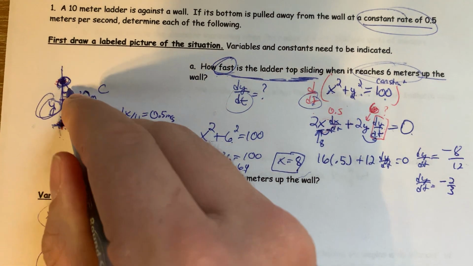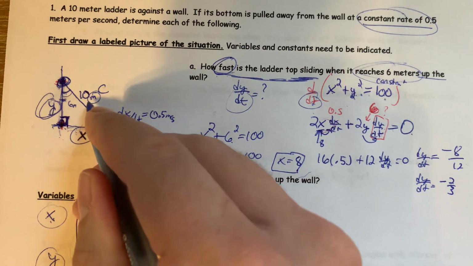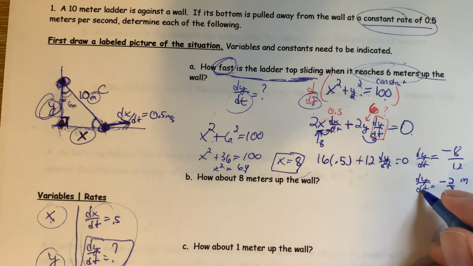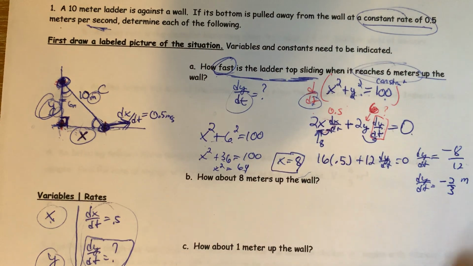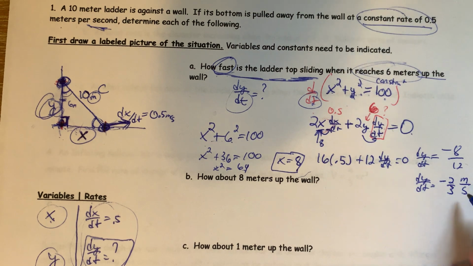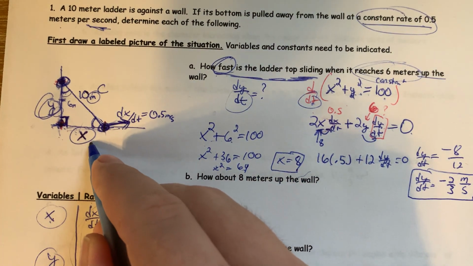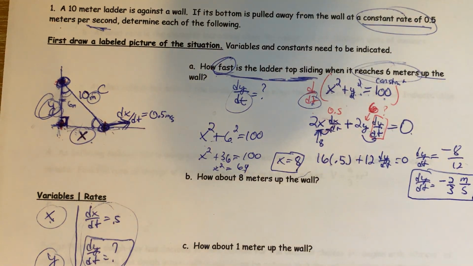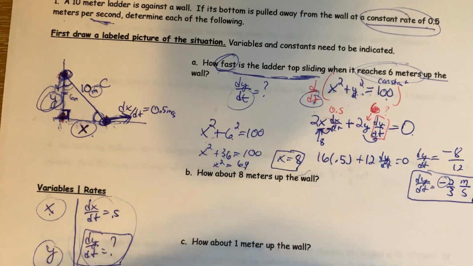y is being measured in meters, because if this is in meters, then when you do the Pythagorean theorem, this is also in meters. So y is in meters, and time is being measured in seconds, with 0.5 meters per second. So meters per second. So there we go. This is saying that if x is being pulled away at half a meter per second, y is falling down at 2/3 of a meter per second. And the fact that it's negative tells you that y is going down, which makes sense.